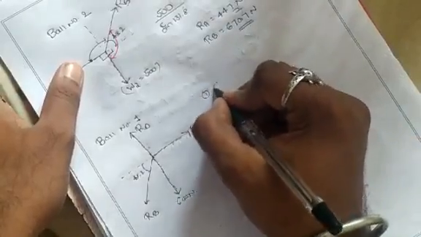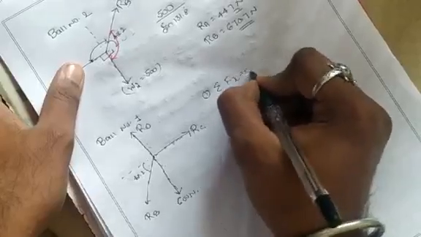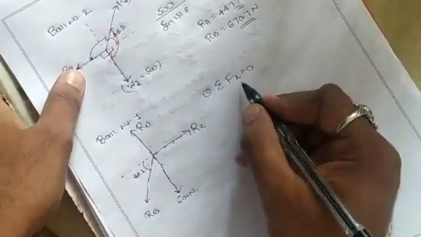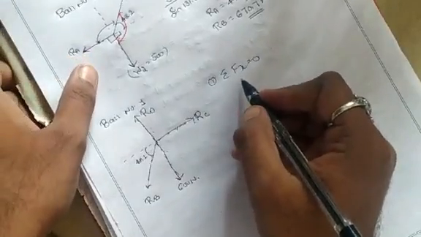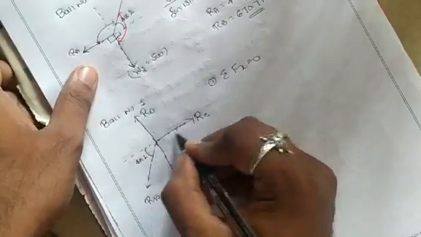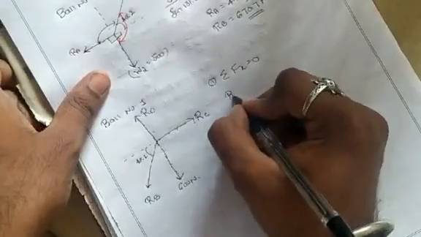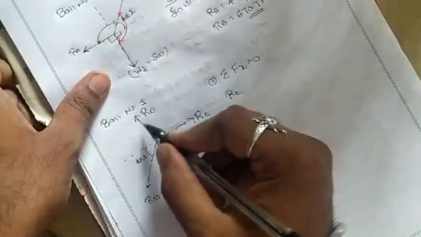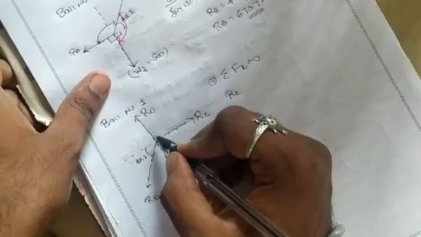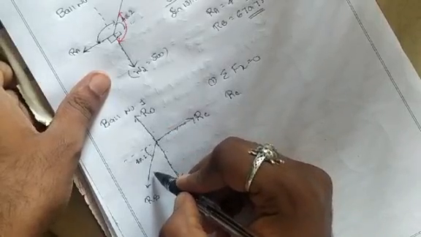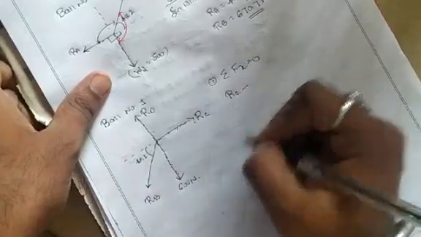So the first condition, summation Fx equal to 0, or you can say summation of horizontal forces equal to 0. Summation Fx equal to 0 means we need to consider only the x component of all the forces. Now RC is acting purely along the x-axis, in the positive x-axis, so plus RC. Next, consider RD. It is acting purely along the y-axis. There is no x component, so its x component is 0. Next, we'll consider RB. RB is acting in the third quadrant. In the third quadrant, the x component is negative. So first we'll put a negative sign.